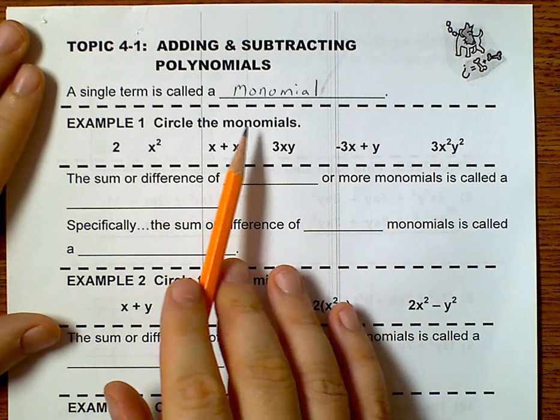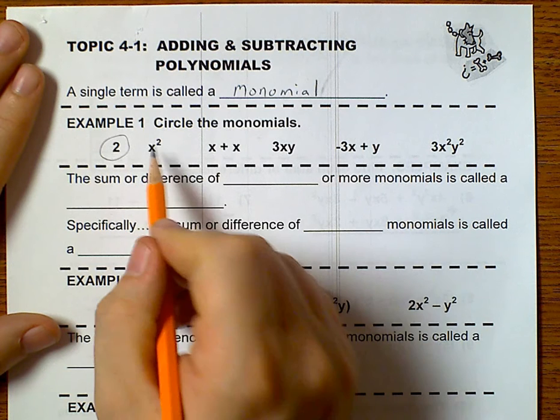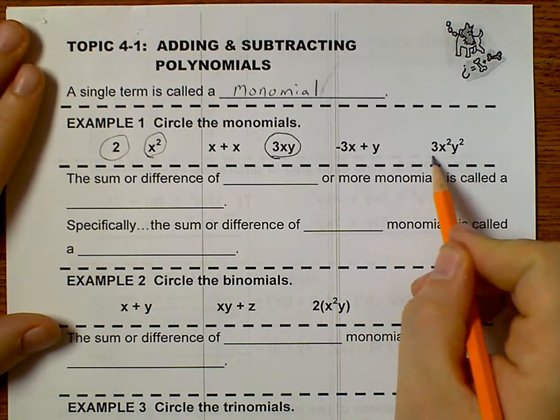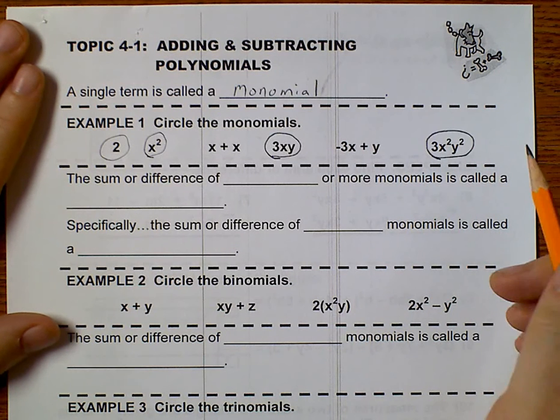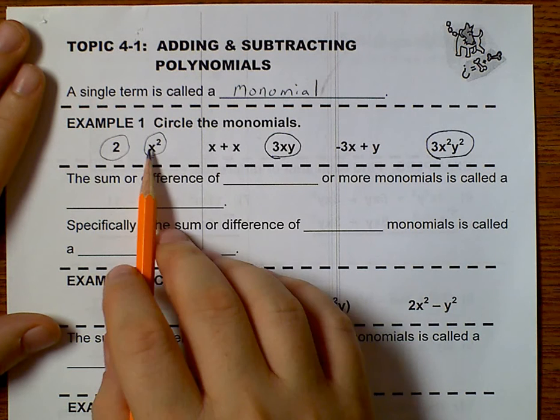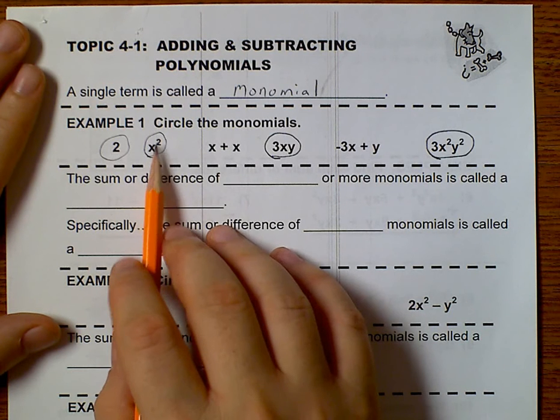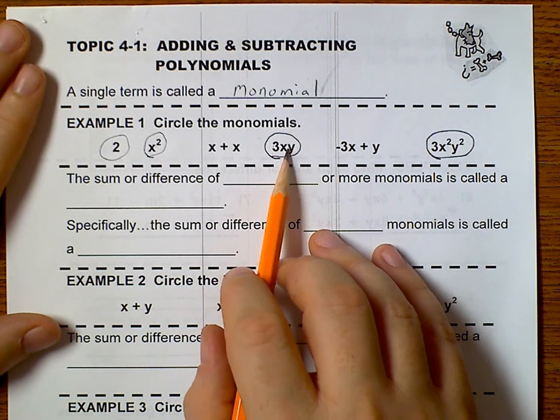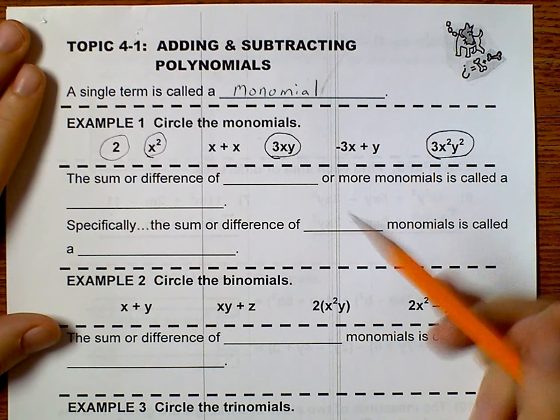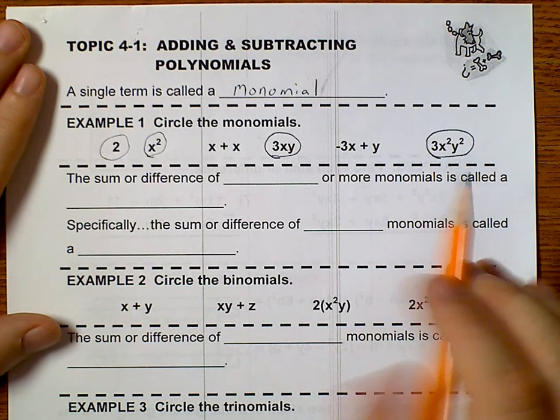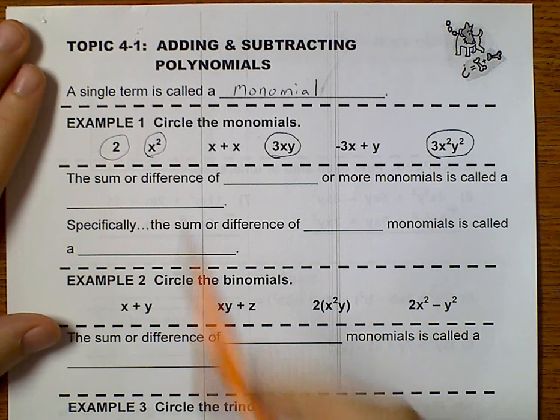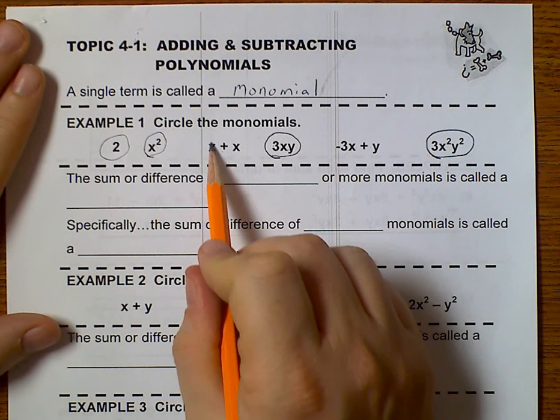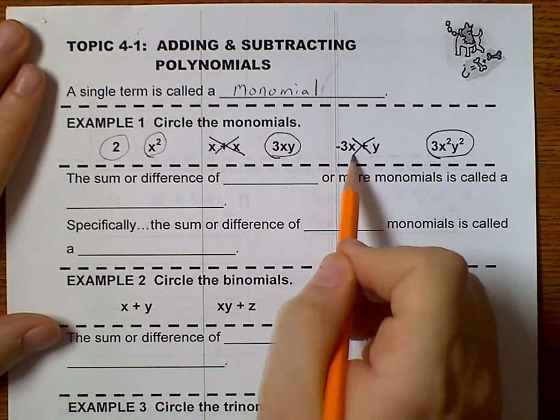So our monomials would be 2, x squared, 3xy, and 3x squared y squared. Now, even though this has two different things, this is all one term. Even this has 3x and y, because they're all being multiplied, it's still just one term, and same with this. What makes something a polynomial is if it has plus or minus, which these both have pluses, but adding or subtracting makes it a polynomial instead of a monomial.